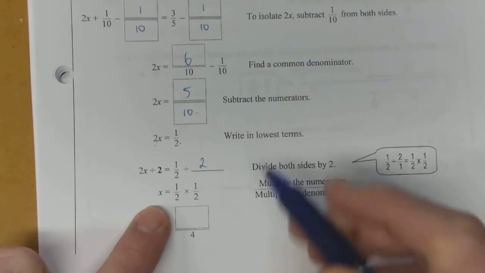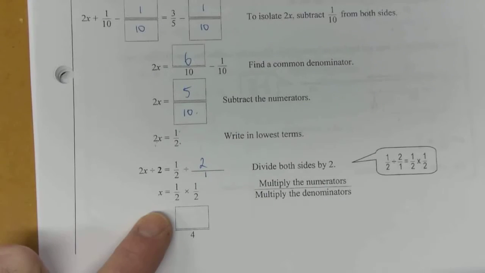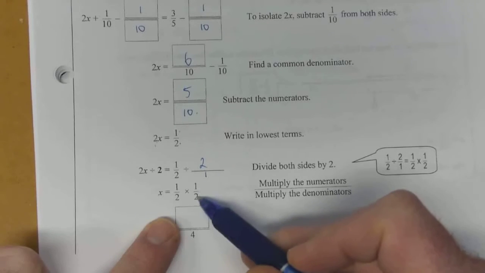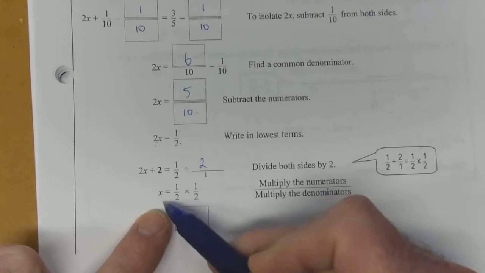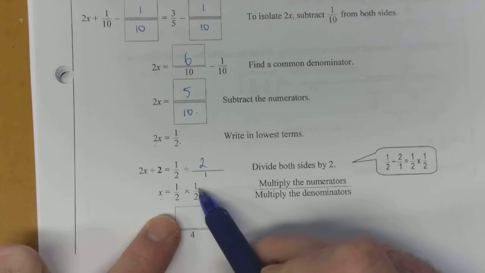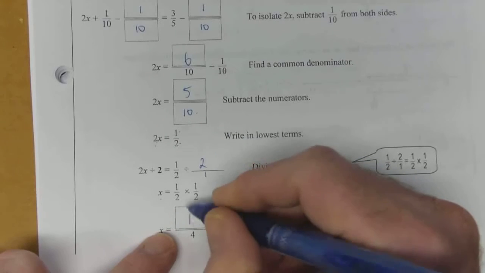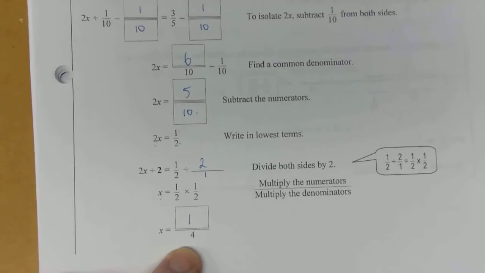1/2 divided by 2, well, that's the same as saying 1/2 divided by 2 over 1, which then you can take the reciprocal of 2 over 1, it becomes 1/2, and you can convert your division into multiplication. So then you're left with x equals 1/2 times 1/2. Well, 1 times 1 is 1, 2 times 2 is 4. So x equals 1/4. And so that's the solution.